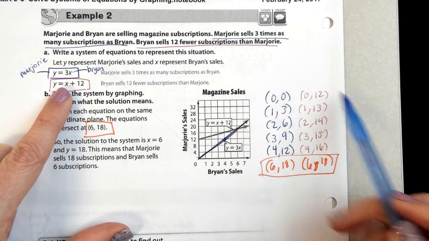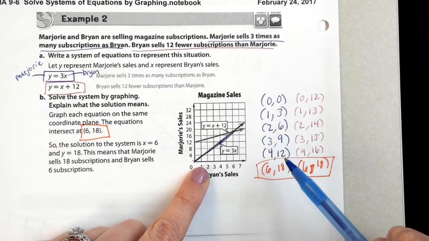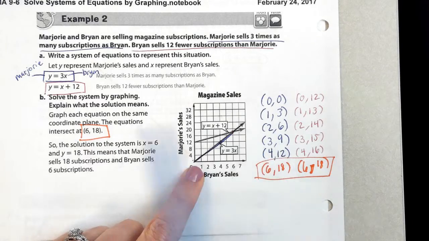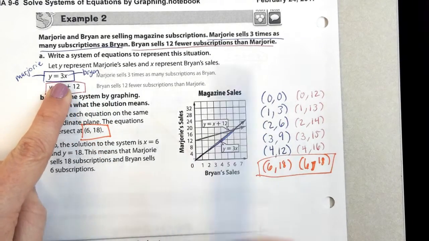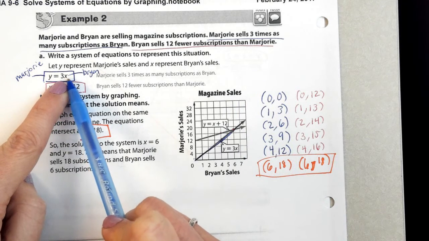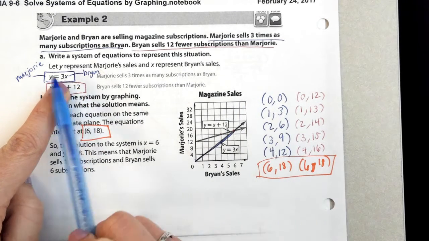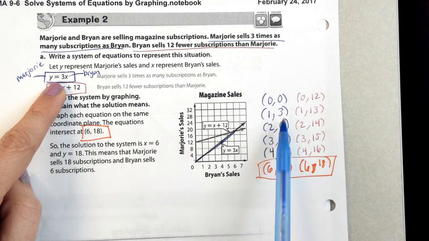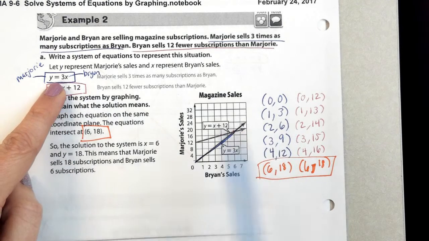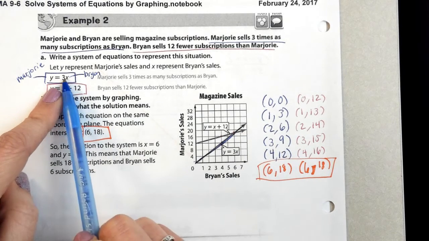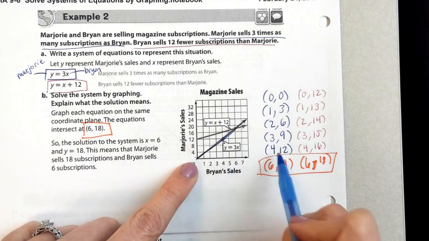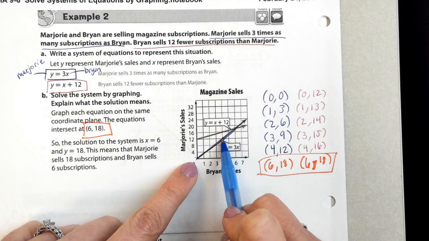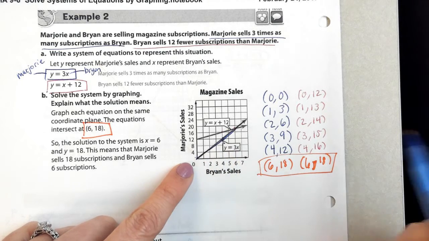So what we did over here is we found some points that we knew. If I plug 0 in for x, my y is 0. If I plug in 1, 1 times 3 is 3. 2 times 3 is 6. 3 times 3 is 9. 4 times 3 would give me 12. And once I found a point that I knew was right on the line, this is 4, 12, then I just made my line from that.